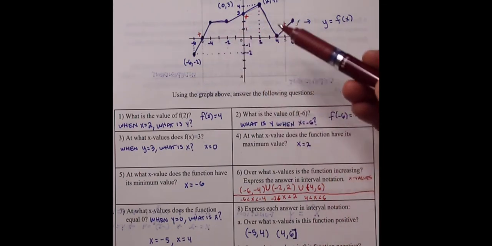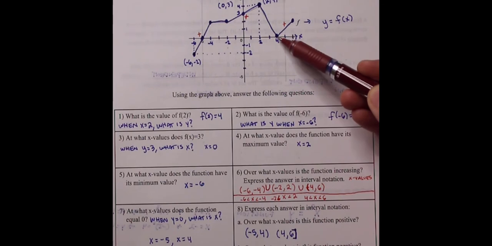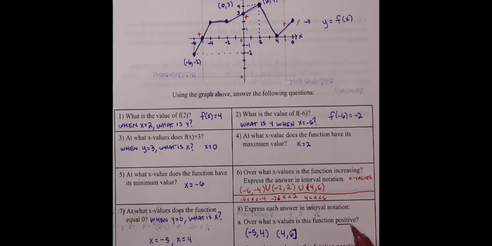At -5 and at 4, our function is 0, which is not positive. And so we have to use parentheses anytime we can't actually equal a value. We use parentheses to say we include numbers very close to that number, but we can't actually say it's equal at that number.